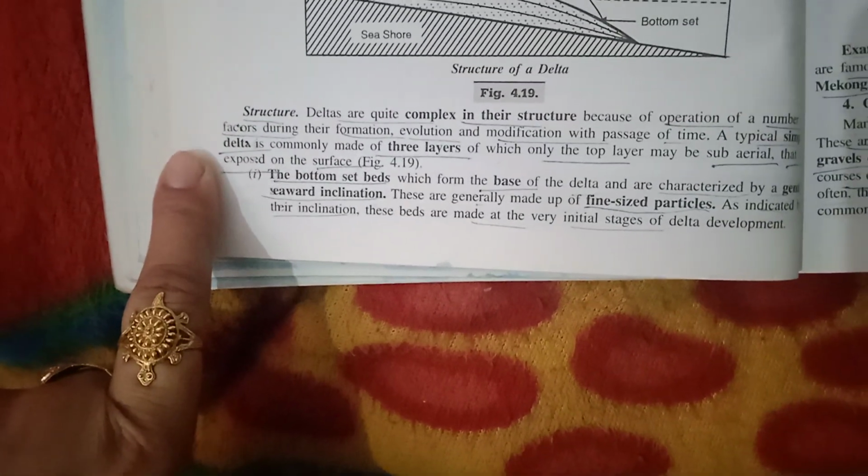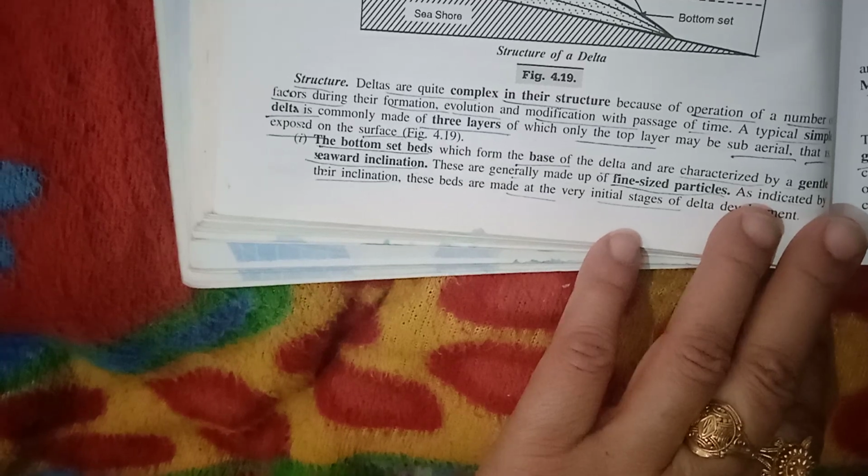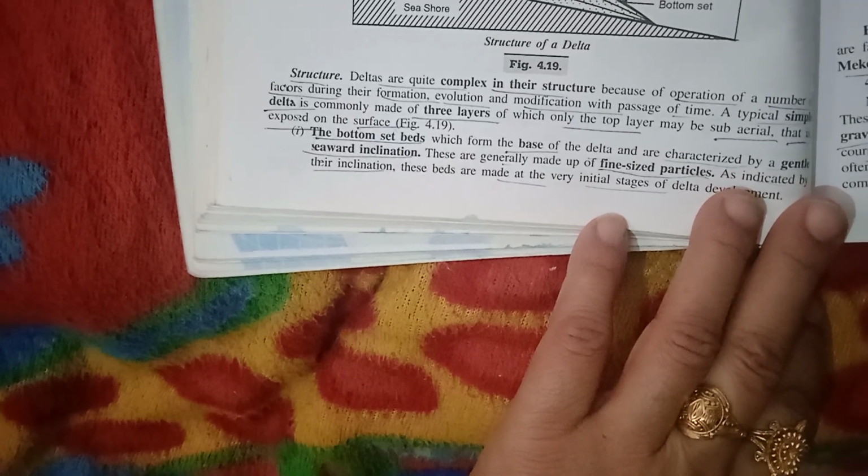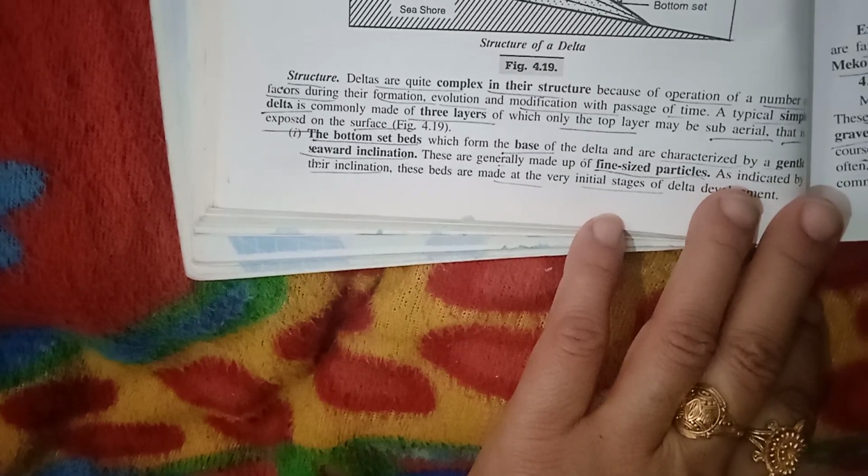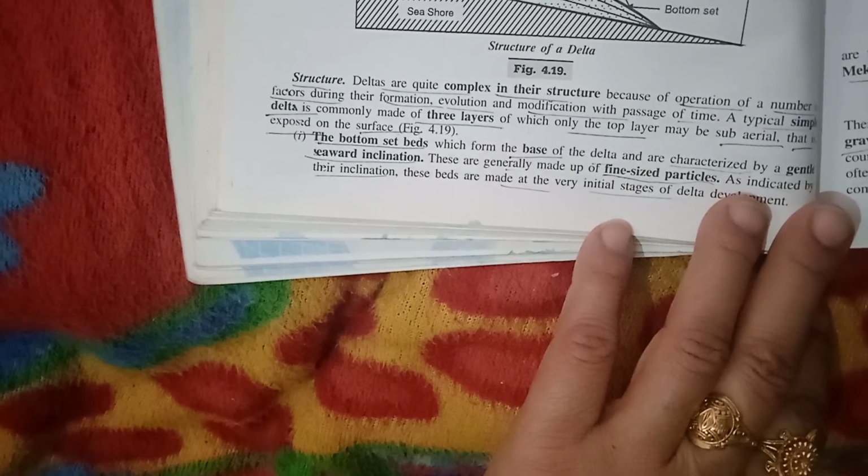Structure: deltas are quite complex in their structure because of the operation of a number of factors during their formation, evolution, and modification with the passage of time. A typical simple delta is commonly made of three layers, of which only the top layer may be subaerial, that is, exposed on the surface.